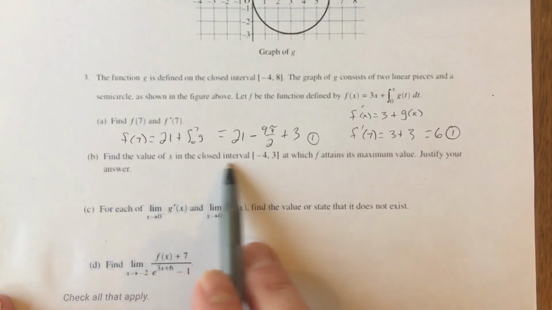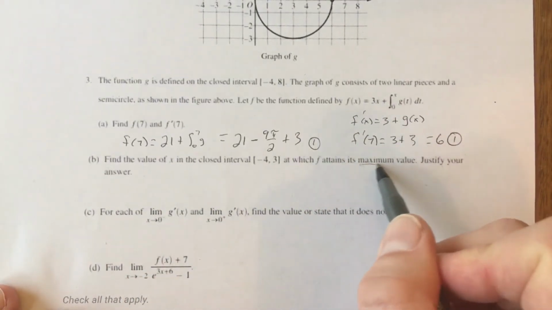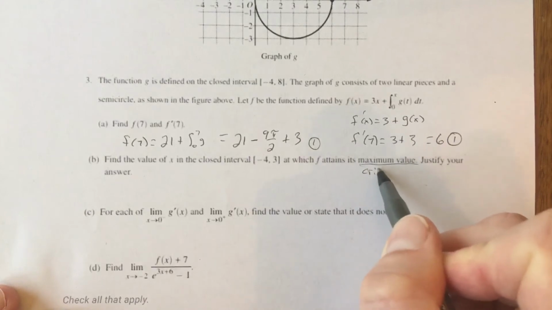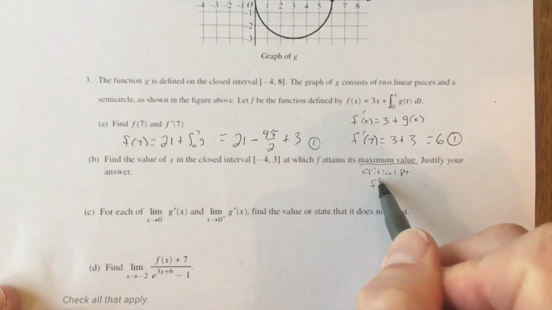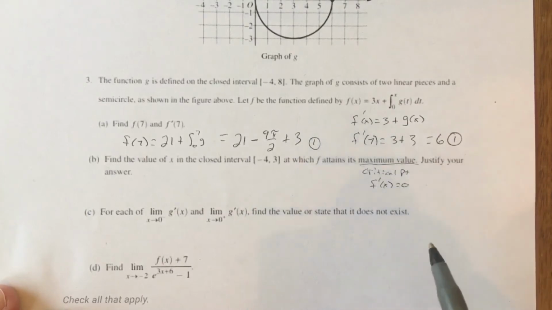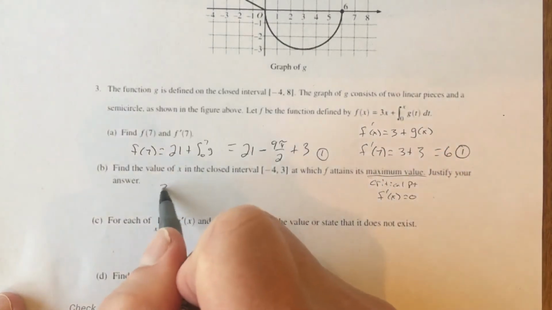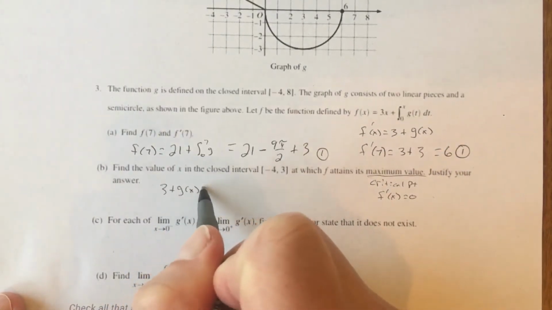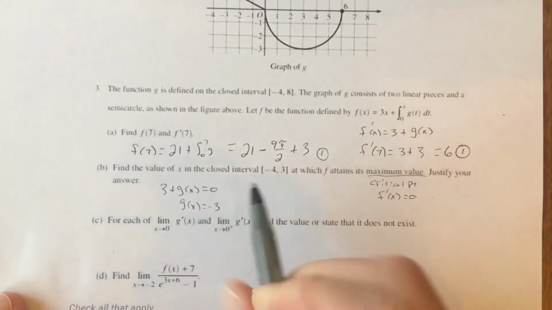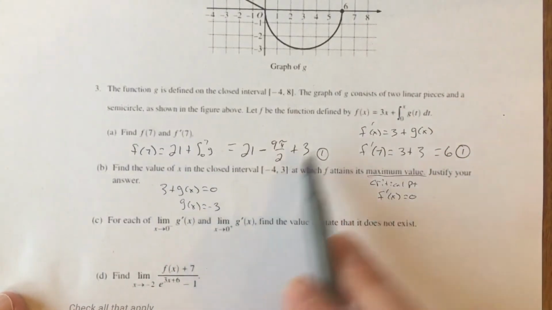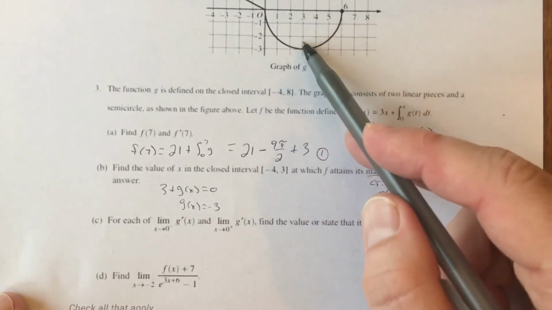B says find the value on the closed interval where f attains its maximum value. So to get the maximum value, we need to look for critical points, right? And a critical point is anywhere that the derivative f prime of x equals 0. So we're going to take f prime of x, what we found before, 3 plus g of x, set it equal to 0. So that's when g of x equals negative 3. So the only time that g of x equals negative 3 is right here at x equals 3.